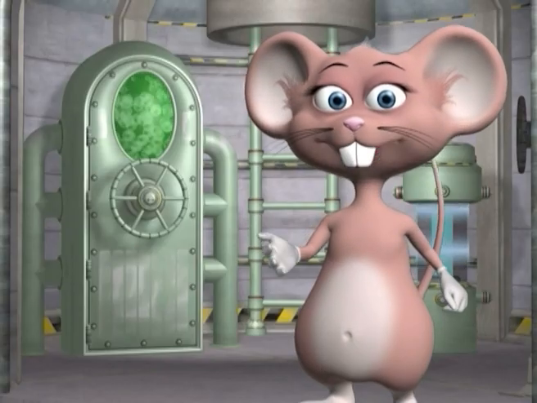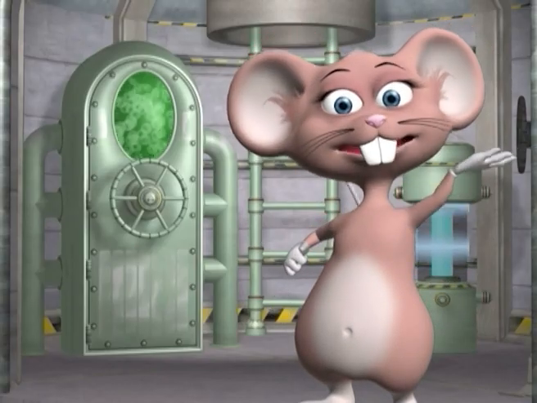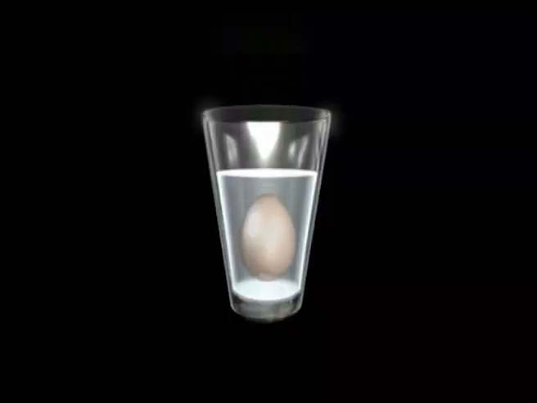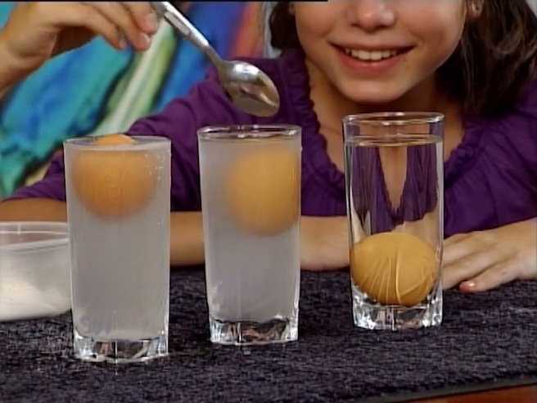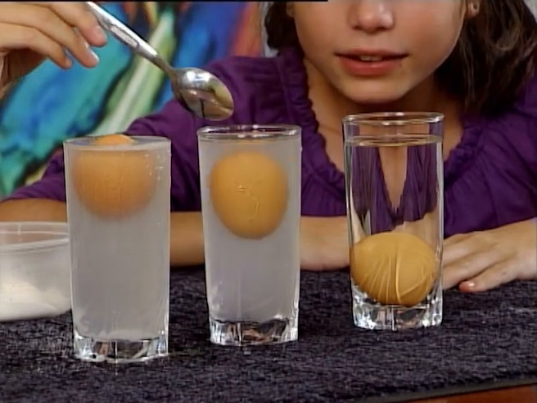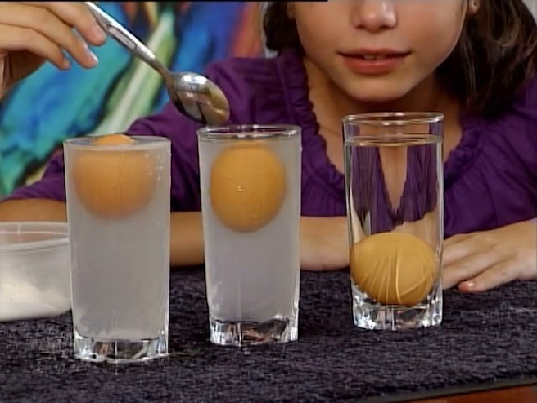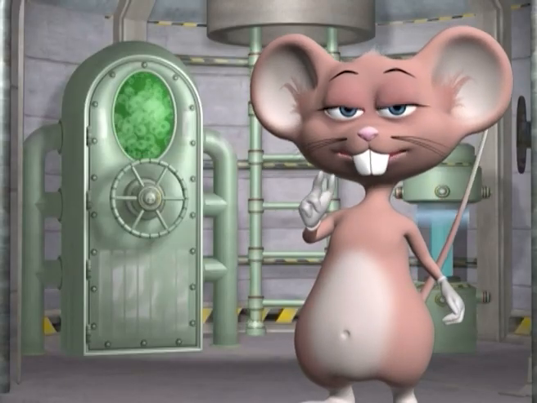Why does the egg float? The main reason why objects float is because of buoyancy. An object will float if it weighs the same as the amount of water it displaces. Salt water is denser than ordinary tap water. The denser the liquid, the more buoyant it is. This allows for an object to float in it.